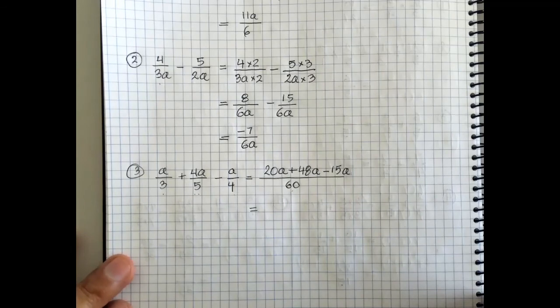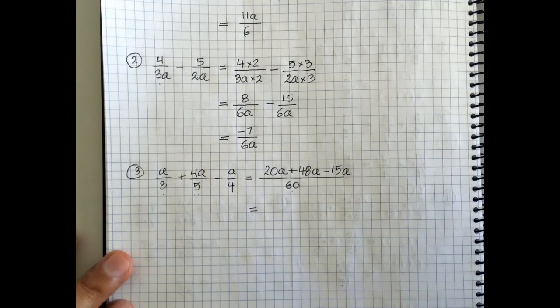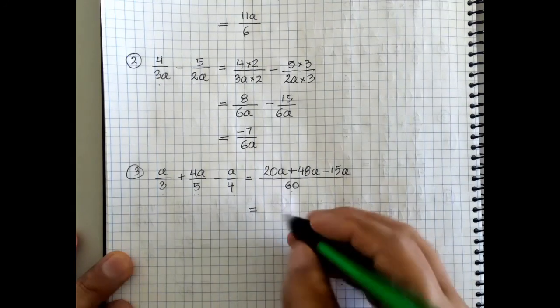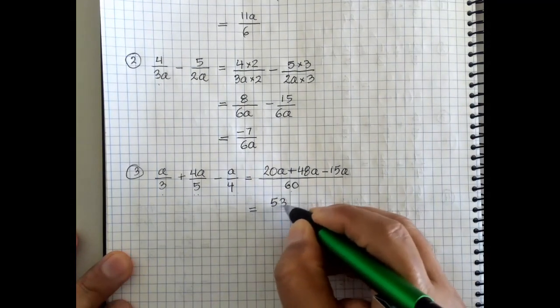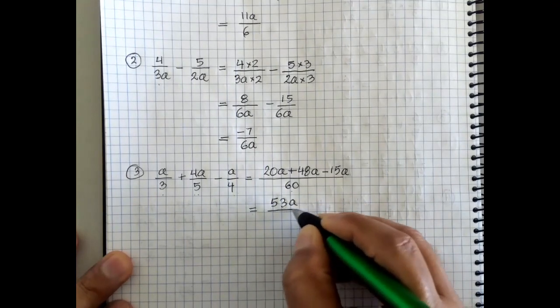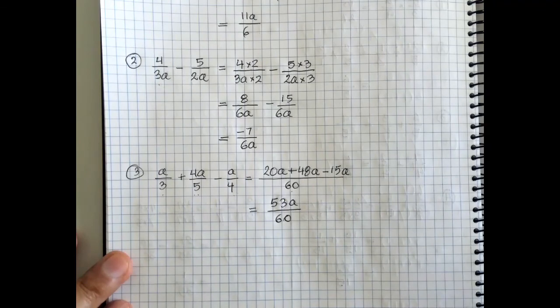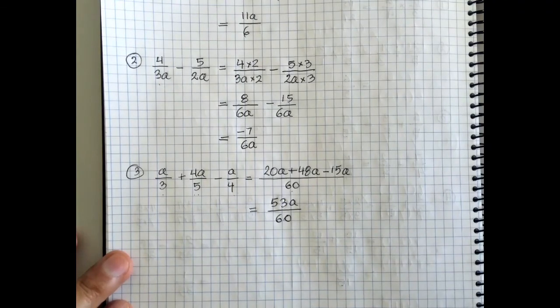Okay, and then you can simplify the top. So the answer is going to be 20 plus 48, and then minus 15. I mean that the answer is 53a divided by 60. Okay, so I'm gonna stop the video here, and then I'm gonna continue in another one.